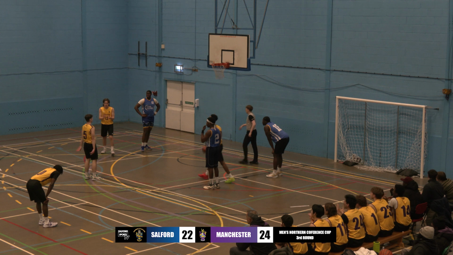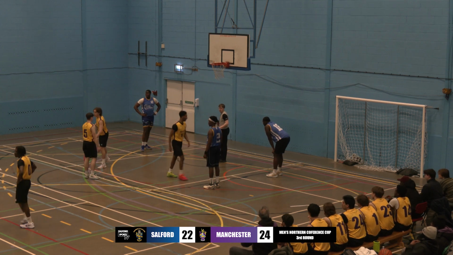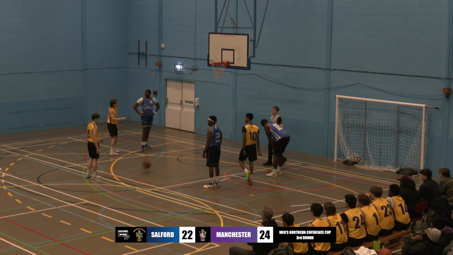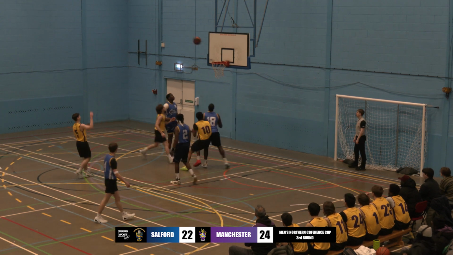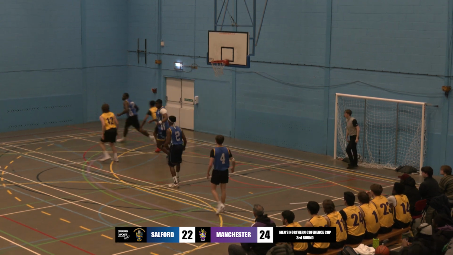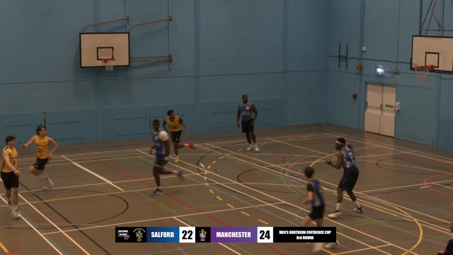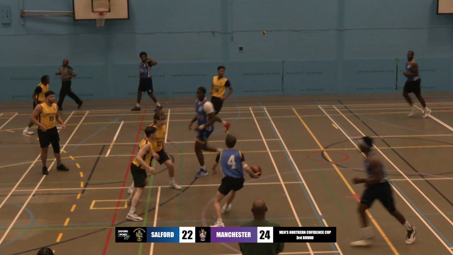The free throw's up and good. The Uni of Manchester seconds not been too bad from the line early in this one. Second free throw comes in, and that one's no good though. Uchegbu with the rebound.